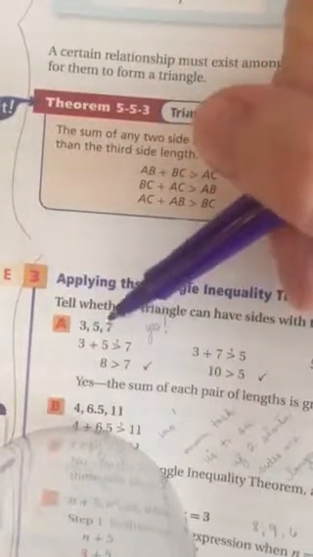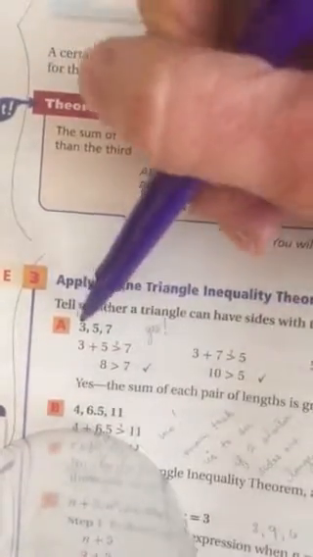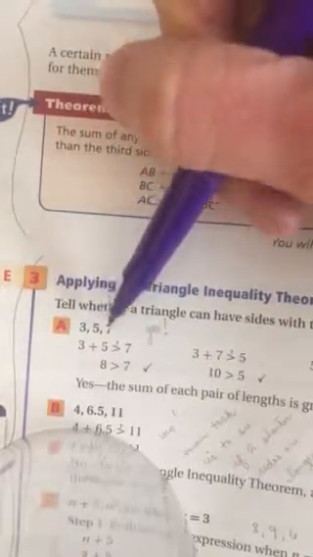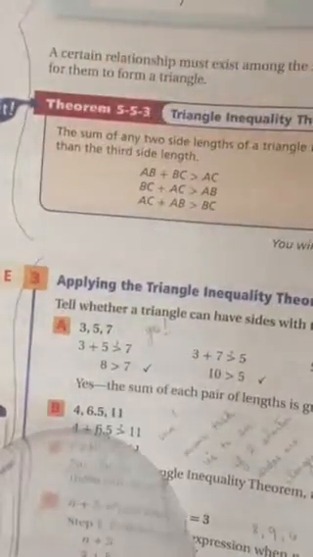3, 5, and 7. Could this make a triangle? Well, is 3 plus 5 greater than 7? Yes. Is 5 plus 7 greater than 3? Yes. Is 7 plus 3 greater than 5? Yes. So all of those could make a triangle.